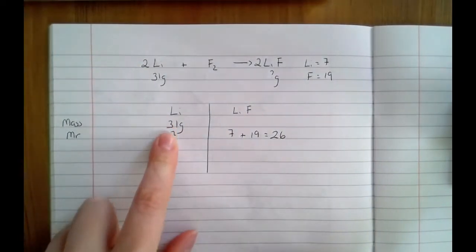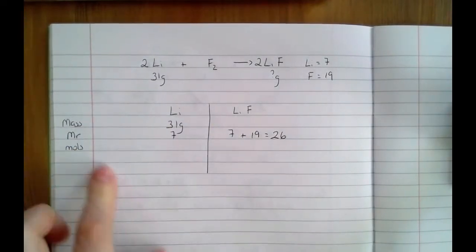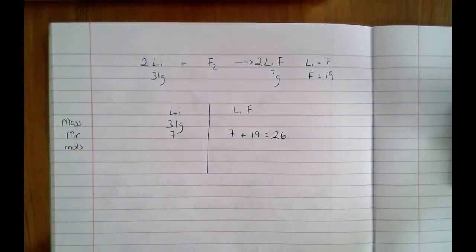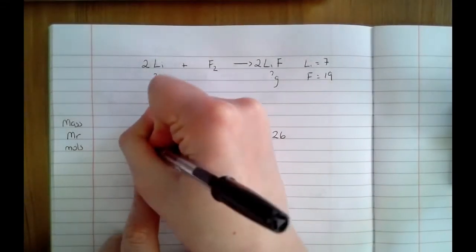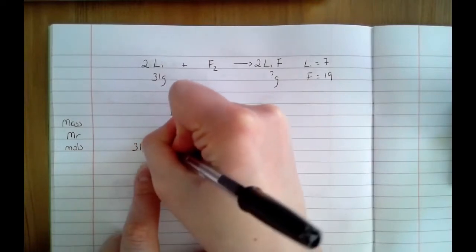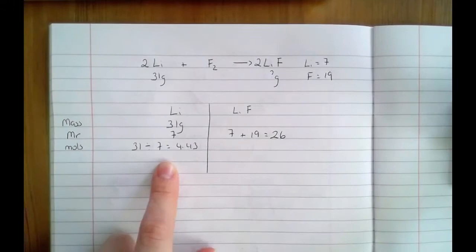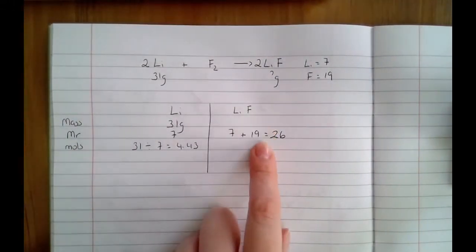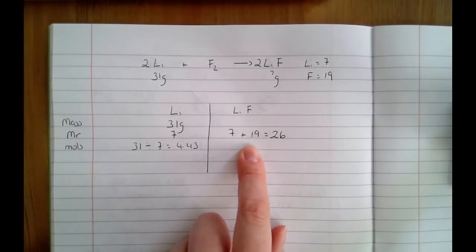Once you've got mass and formula mass, you are able to find moles. Remember, mass divided by formula mass equals moles. So I've got the mass of lithium, 31, and the formula mass of lithium is 7. I divide and I get 4.43. I can't do the same for lithium fluoride. I can't work out the moles because I don't have the mass, so I'm not able to fill in that box for lithium fluoride.